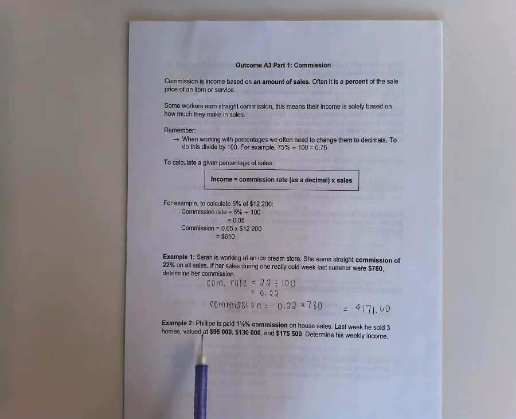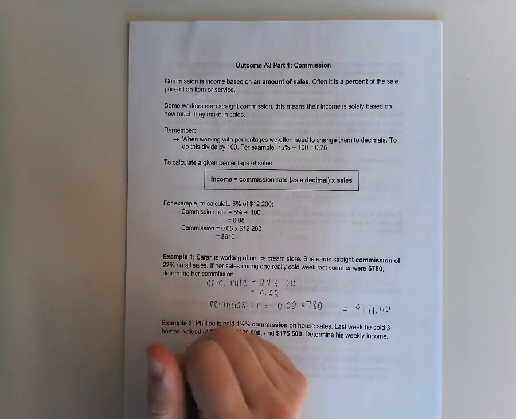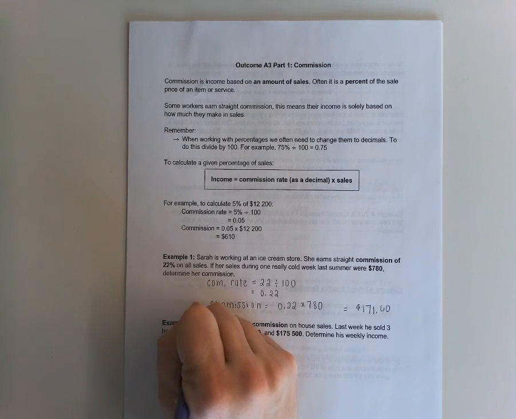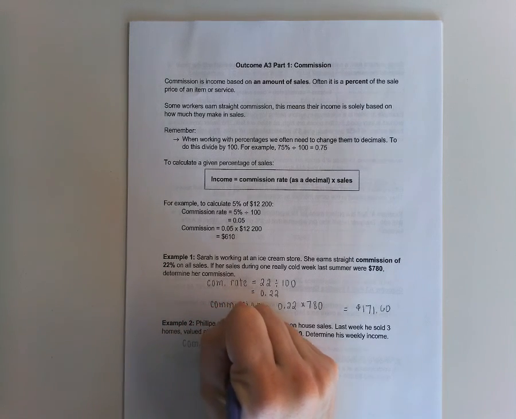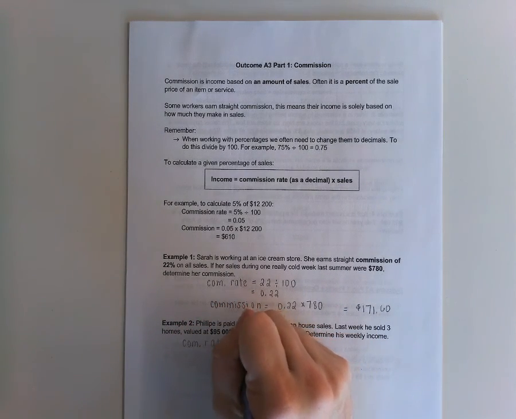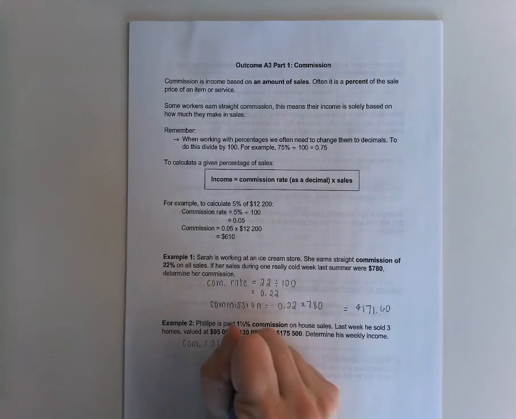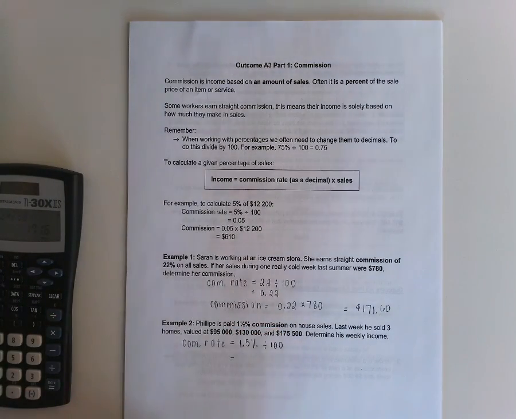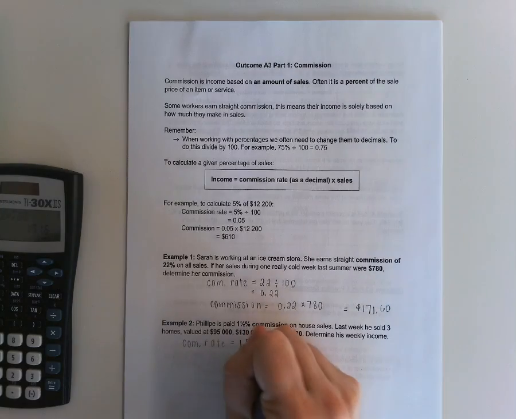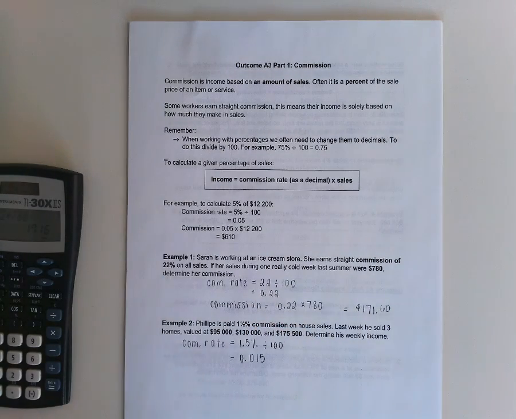In example 2, it says Philippe is paid 1.5% commission on house sales. Last week, he sold 3 homes valued at $95,000, $130,000, and $175,500. Determine his weekly income. So the first thing we need to do is change his commission rate into a decimal. So remember, 1.5% divided by 100. So 1.5 divided by 100 is going to be 0.015. That's the commission rate.